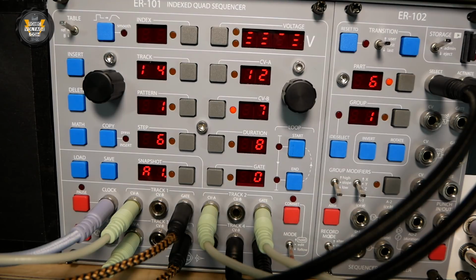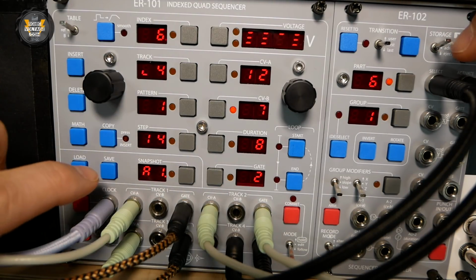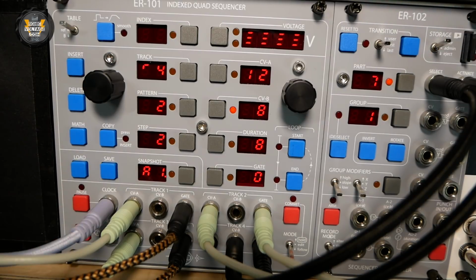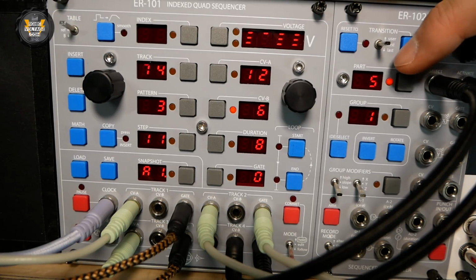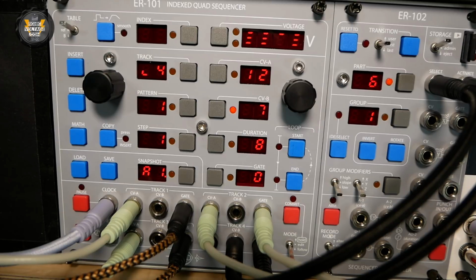This is part 5. Pending. Part 6, which already has 7 ready for later. Now this is part 7, and this got 5 ready for later, and now it's on 5.